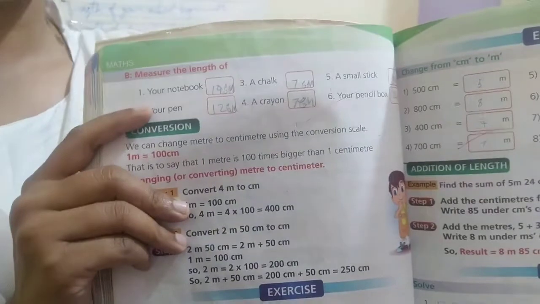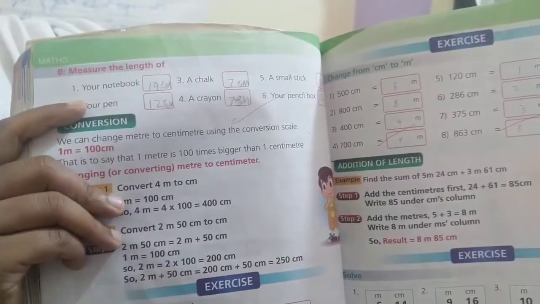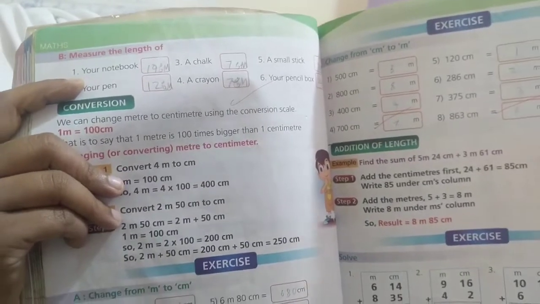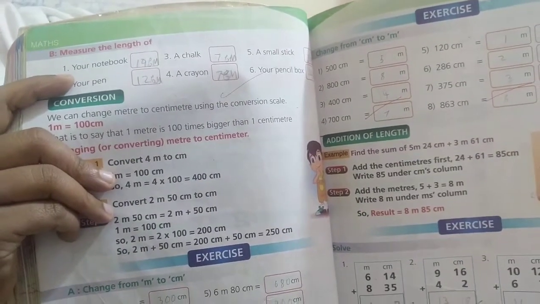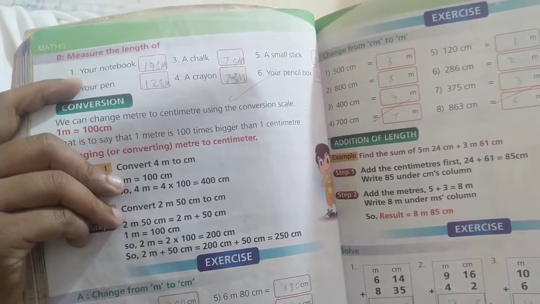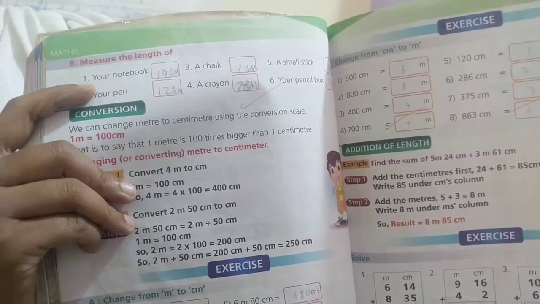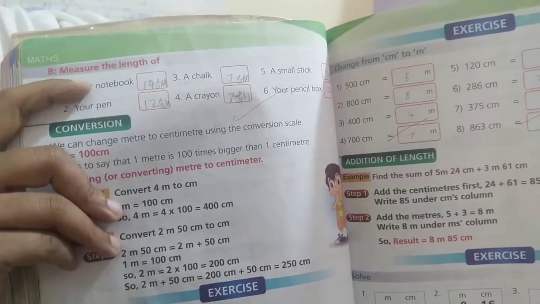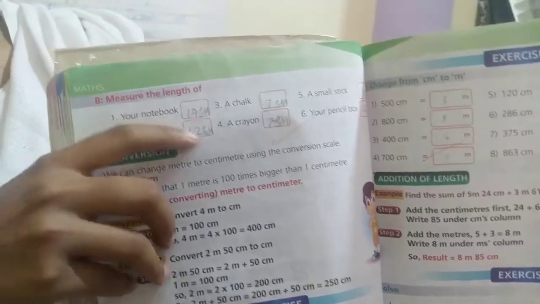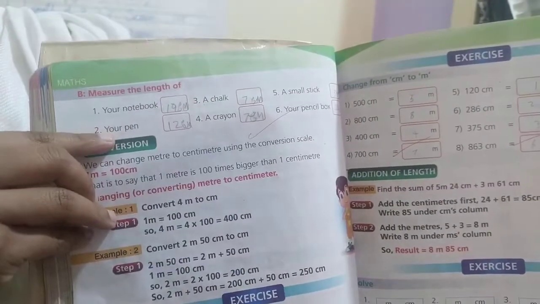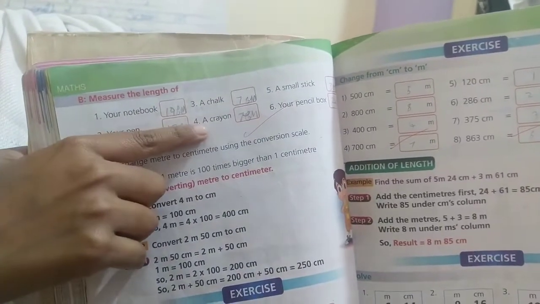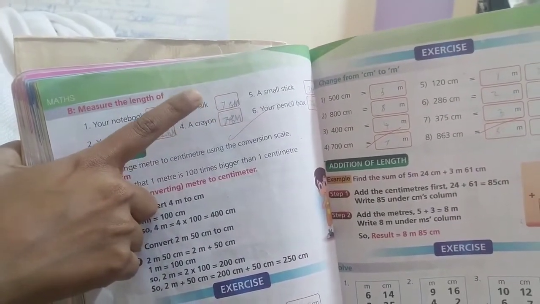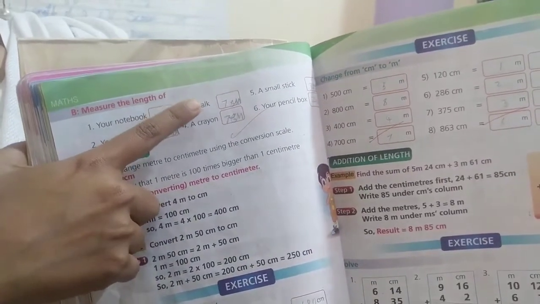I can't show that on the board because here you can see your notebook. See, my notebook is much bigger than yours. Your notebook is not the same as mine, so each notebook will have different measurements. For that, I want you to measure your textbook, chalk, pen, crayon, pencil, and a small stick. You have to measure them.